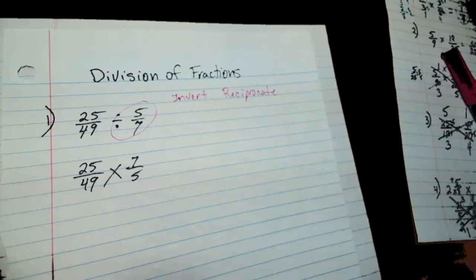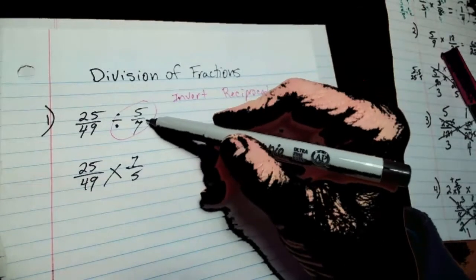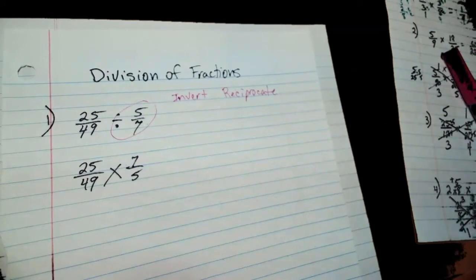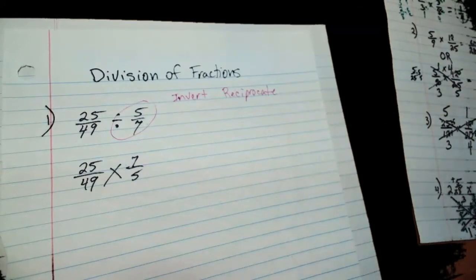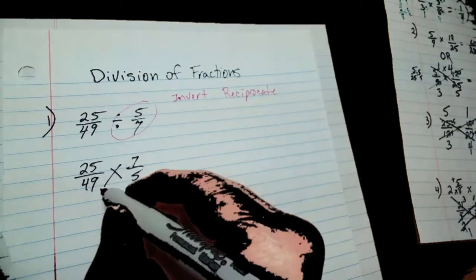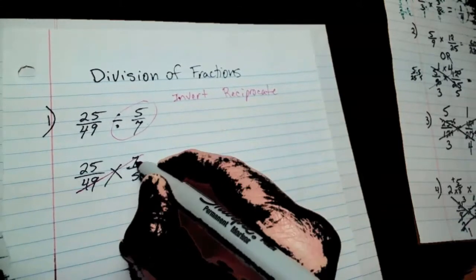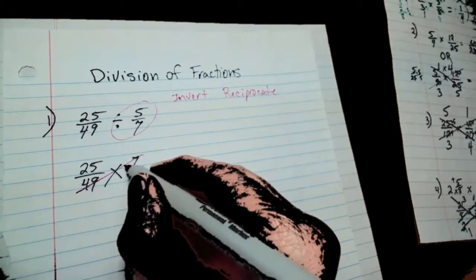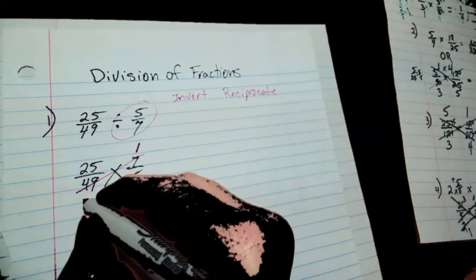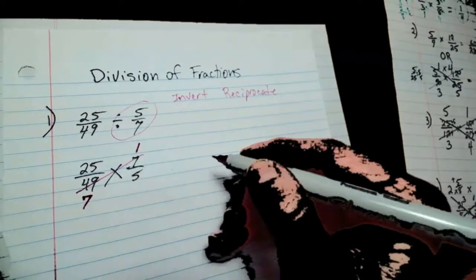The rule for division says let's invert the second fraction and multiply. So it's multiplication now. All my rules that we just talked about with the multiplication of fractions holds true. So I'm going to look at my 7 and my 49. Well, I see that I can put a 7 into both places evenly. 7 goes into 7 once. 7 goes into 49 7 times.